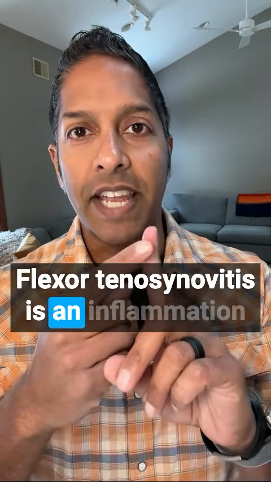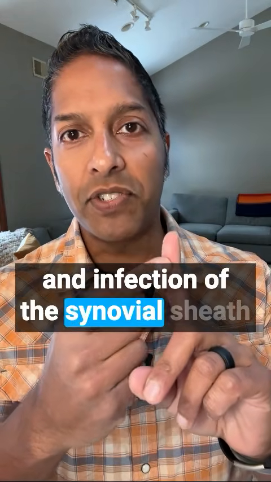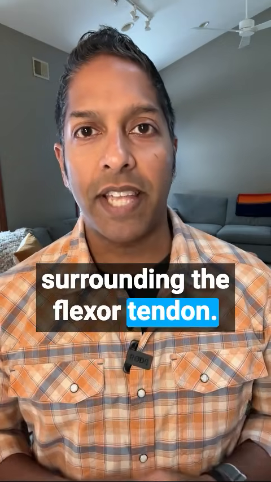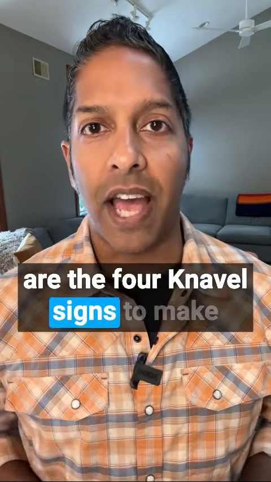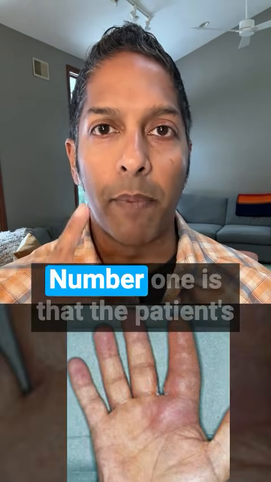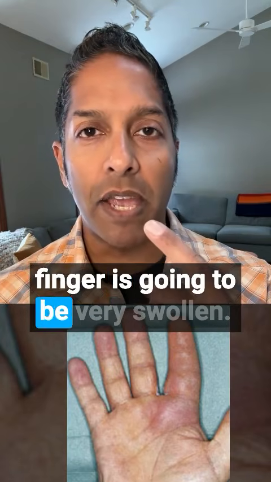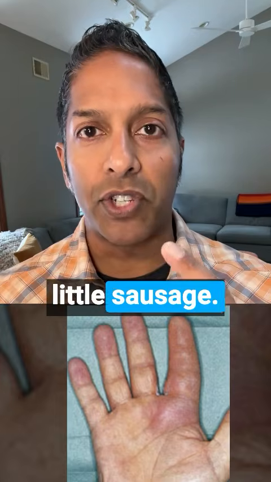Flexor tenosynovitis is an inflammation and infection of the synovial sheath surrounding the flexor tendon. What we're looking for on evaluation are the 4 Kanavel signs to make this diagnosis. Number 1 is that the patient's finger is going to be very swollen. It's almost going to look like a little sausage.